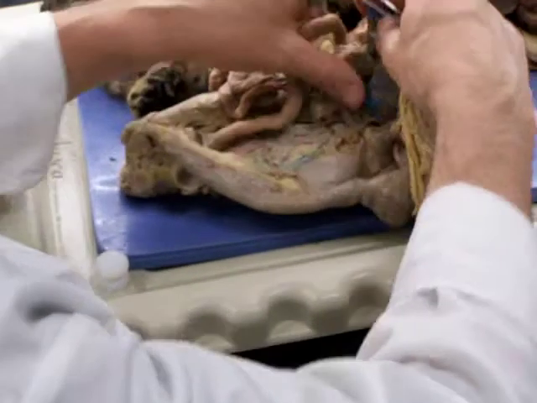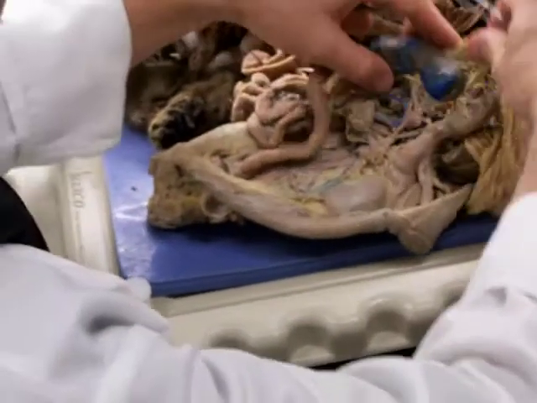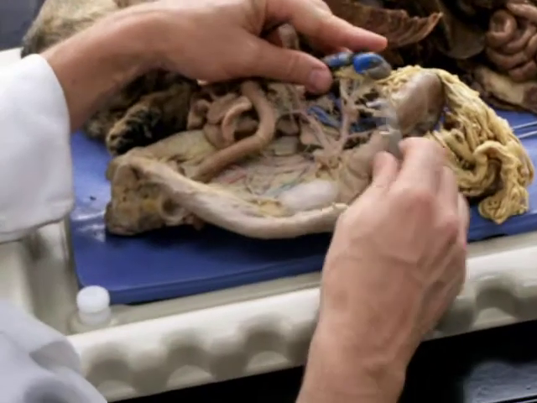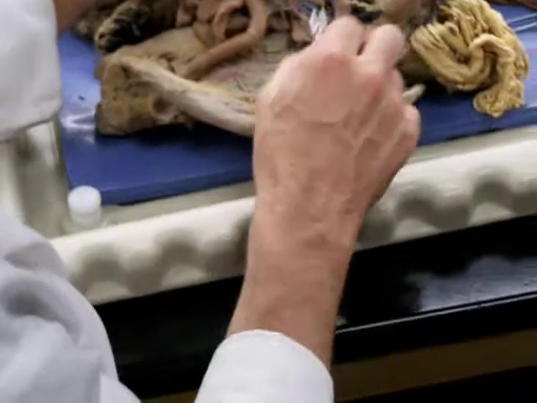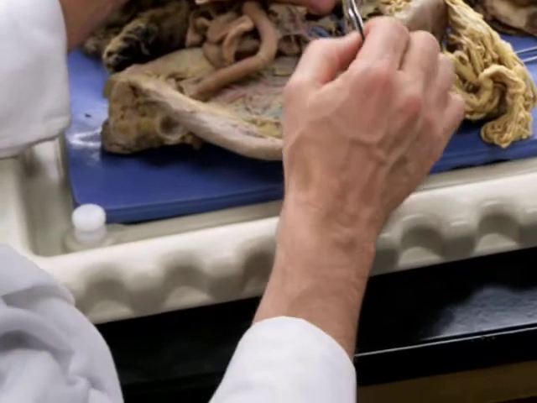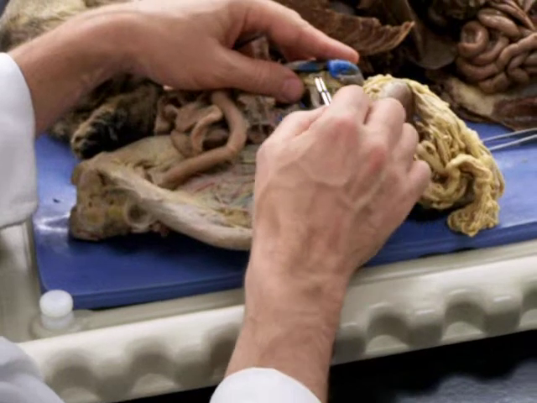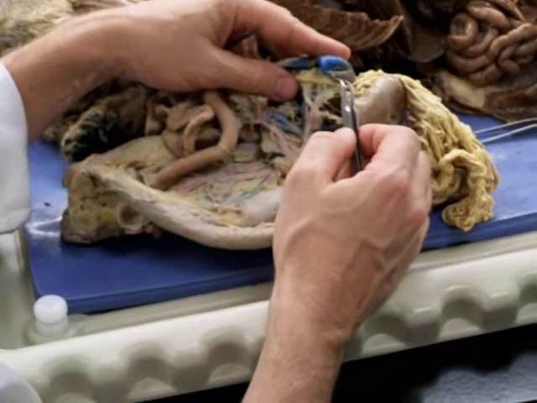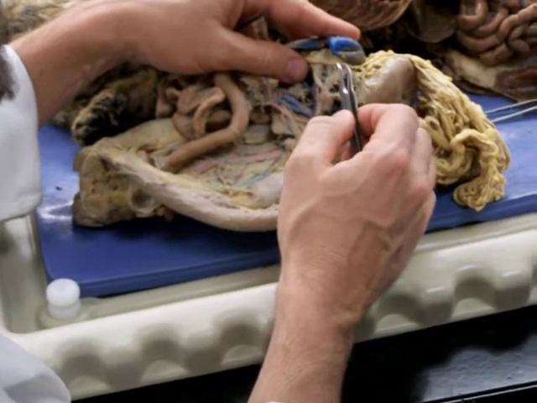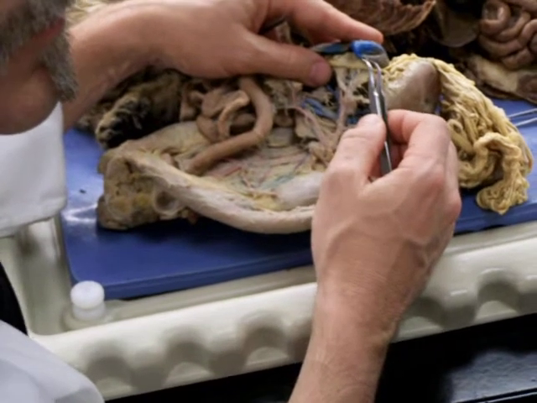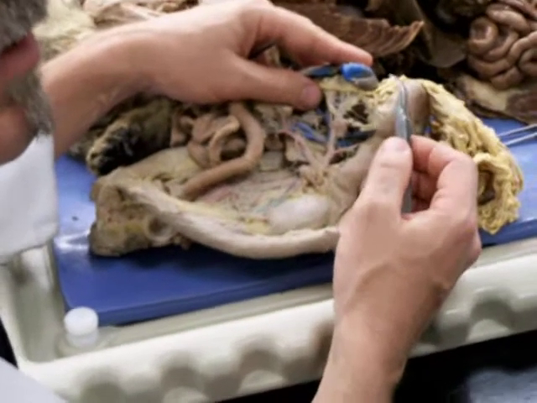Same thing with the arteries. With the arteries, I would want to have it exposed so that you could see which branch is coming off the aorta. And if it's one of those branches, you'd be able to see where that particular branch is going. And you could pretty much guess the name by the structures it's associated with.